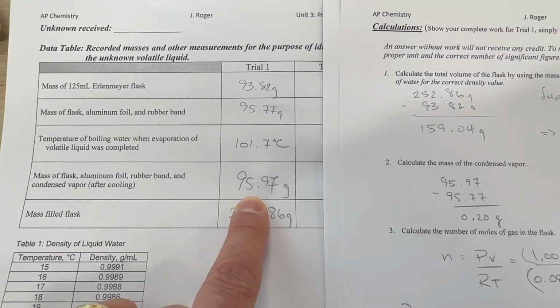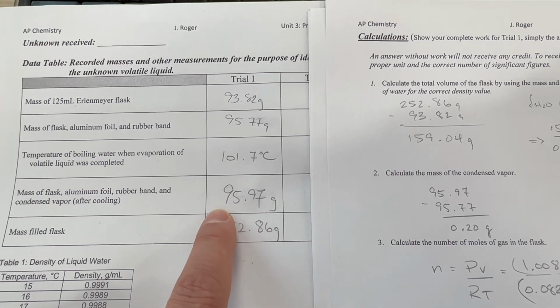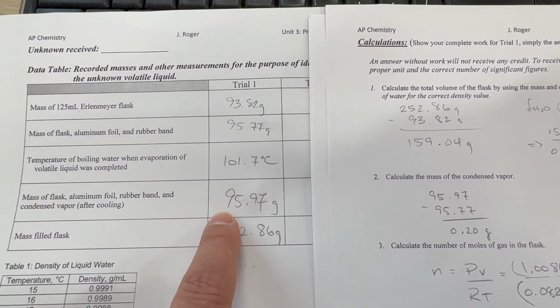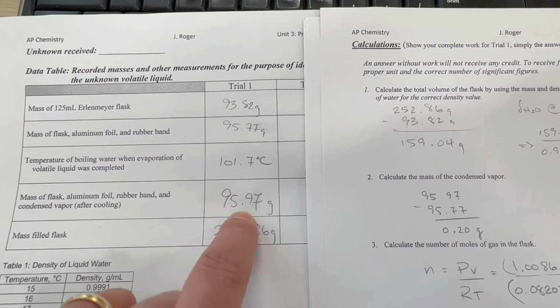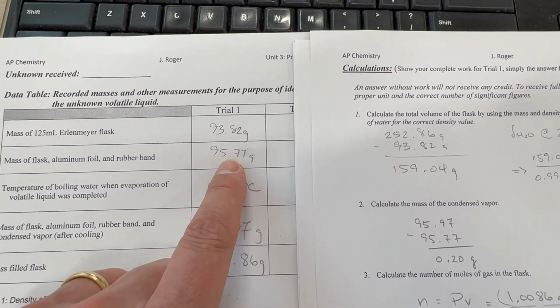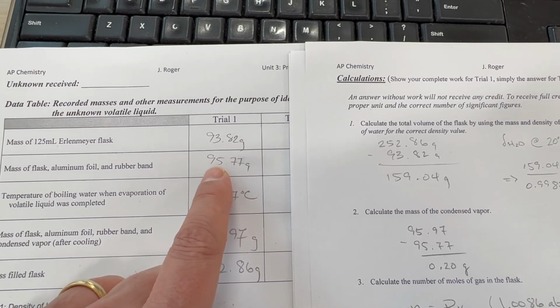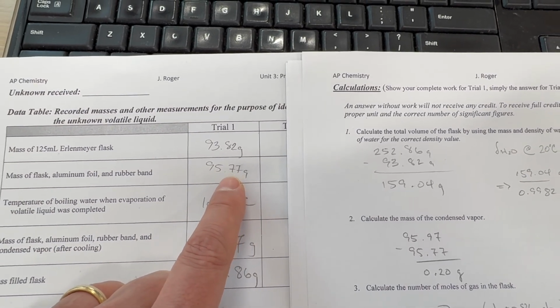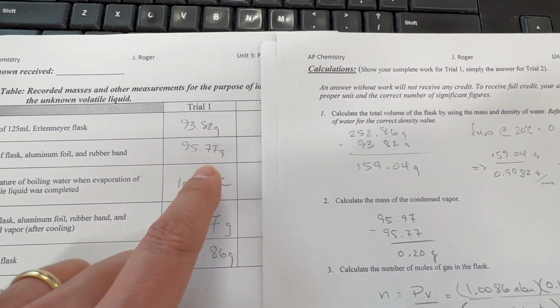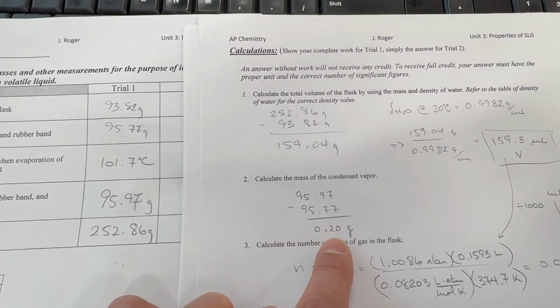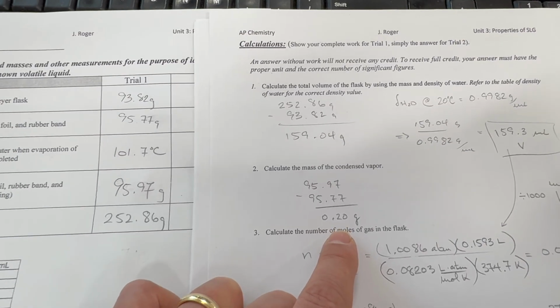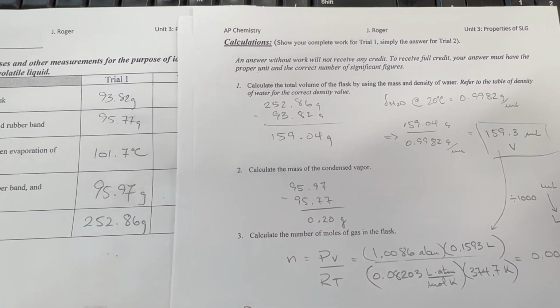So the flask with the rubber band, the foil, and the vapor was 95.97. Without the vapor, so at the beginning of the experiment, just the empty flask, foil, and rubber band were 95.77. So that gives us 0.20 grams of gas.